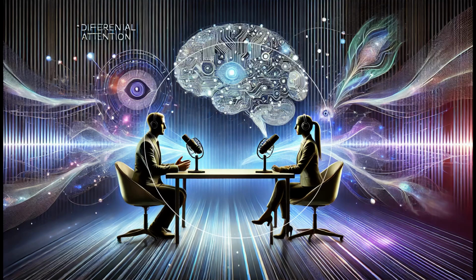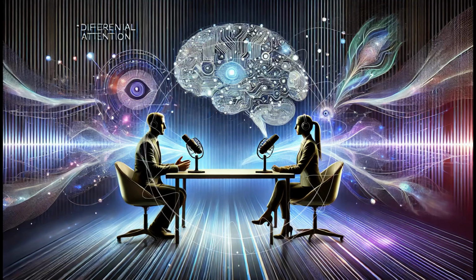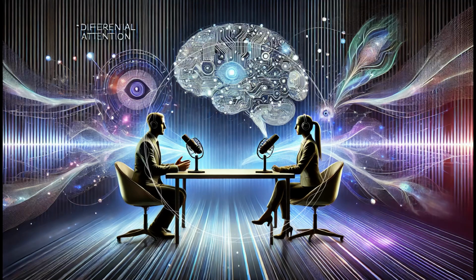That's a great way to put it. Imagine you have two attention heads that are both looking at the same information. One of them is working like a traditional transformer, looking for statistically prominent features. But the second one, that's where things get really interesting. Okay, I'm hooked. Tell me more about this second attention head. What's it doing that's so special?